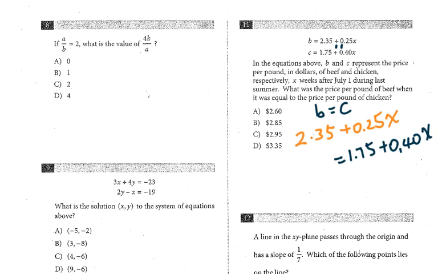Since this is a linear function, I need to isolate the variable on one side. So you need to subtract 0.25x on the right side and subtract 1.75 on the left side. Therefore, you will get 0.15x equals 0.6. Then x equals 4.